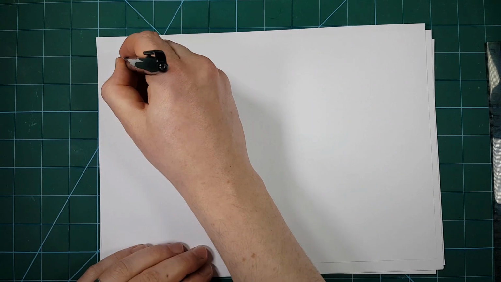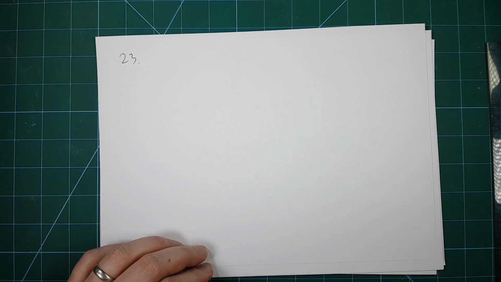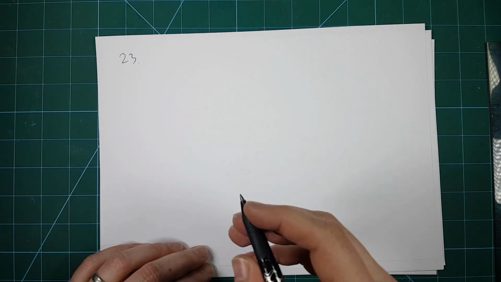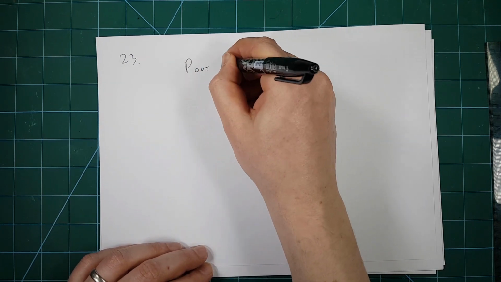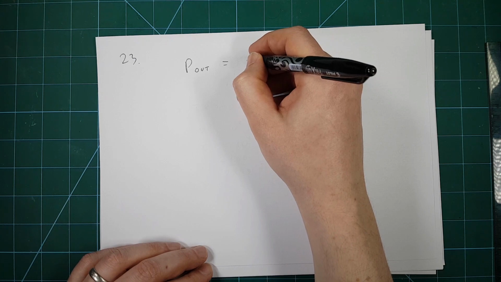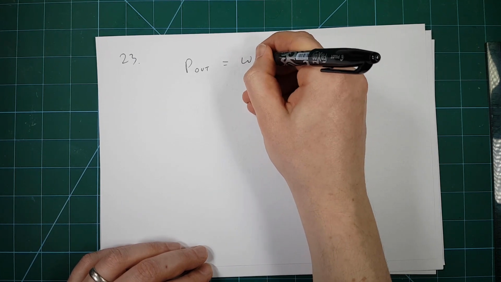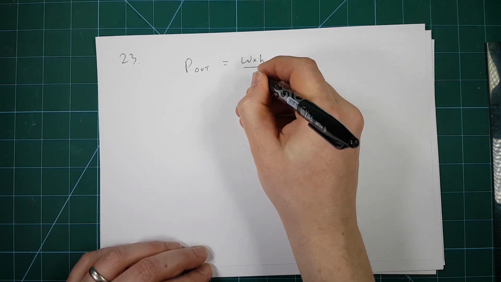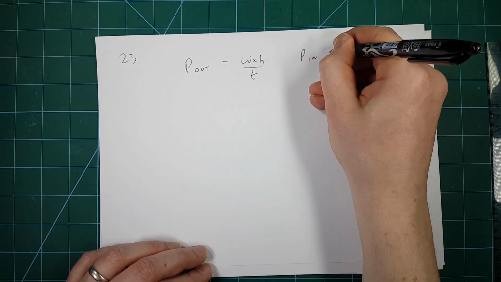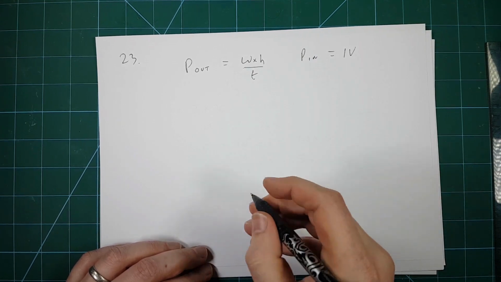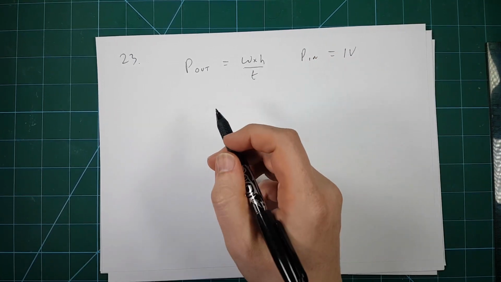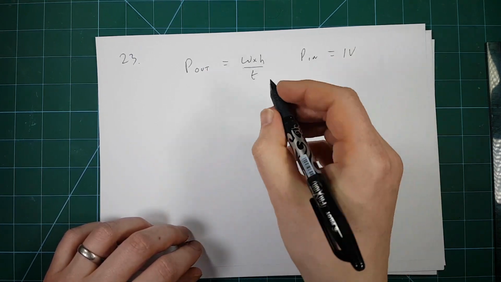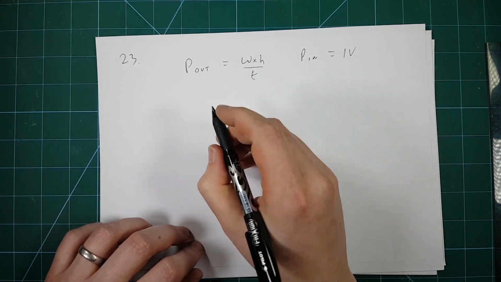Okay. Question 23, this is also from 2020 paper 1, and the power out will equal the work done, which is the weight of the object times by the height you move it through. Work done is force times by distance, divided by the time. The power in is going to equal the power developed by the motor. The efficiency, therefore, is going to be the power out divided by the power in, or the useful power out divided by the total power in.